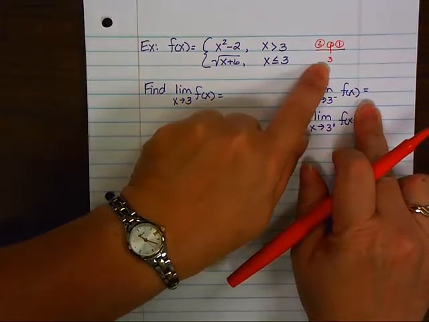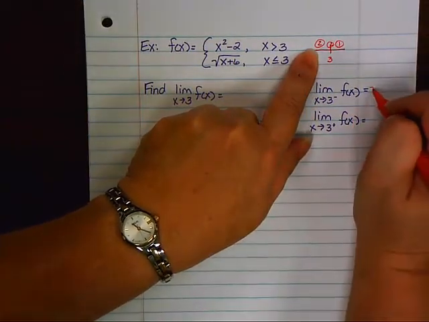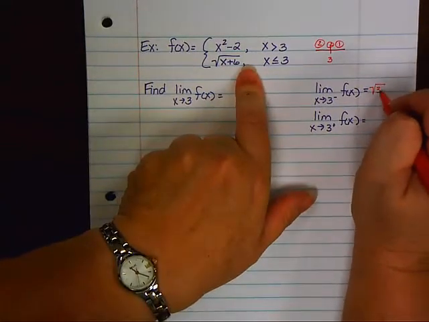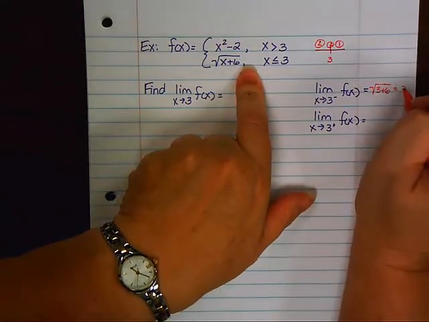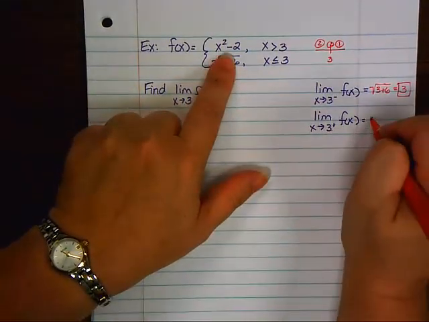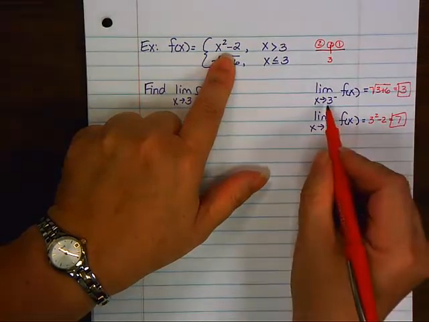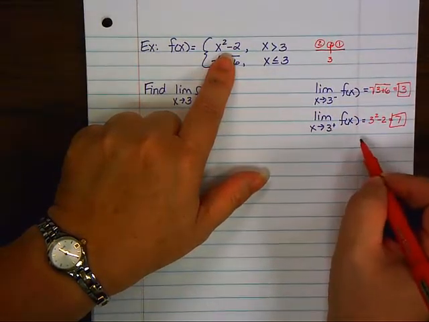3 from the left, so here's 3. Go left. That's equation 2. You should be plugging into the square root here. 3 plus 6, that's going to be 3. Ran out of room. 3 from the right, you're plugging in the other one. 3 squared minus 2 is 7. So the left-hand limit is 3. The right-hand limit is 7.